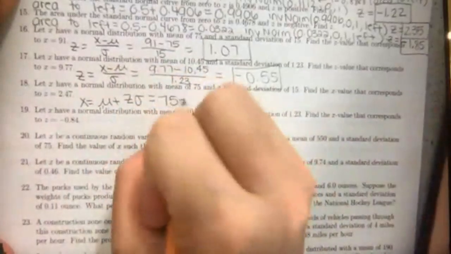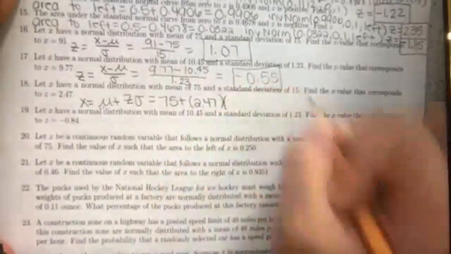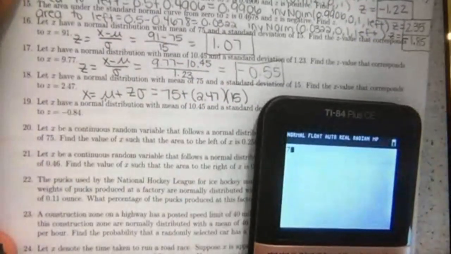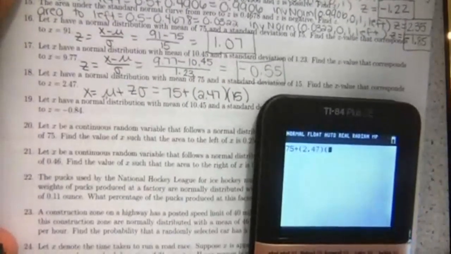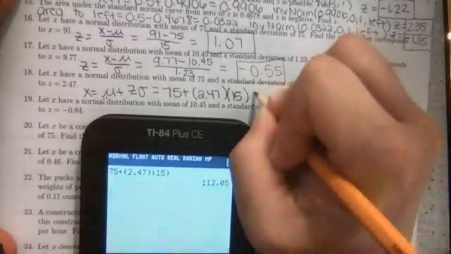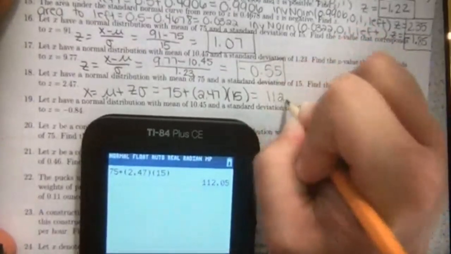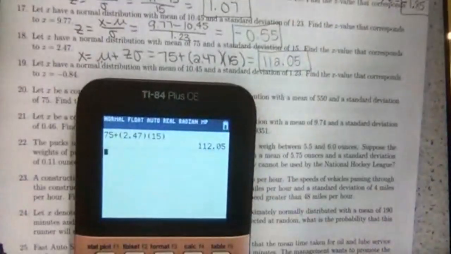Our mean is 75 plus Z, which is 2.47, times our standard deviation, which is 15. Plugging this into my calculator just like I see it, 75 plus 2.47 times 15. And that will give us our X value of 112.05. So just plug into the formula that's on your formula sheet.